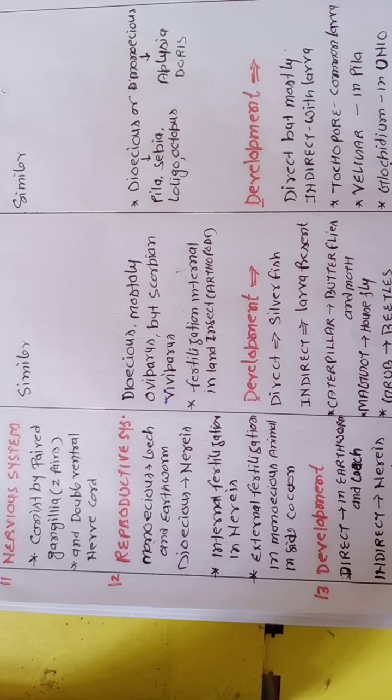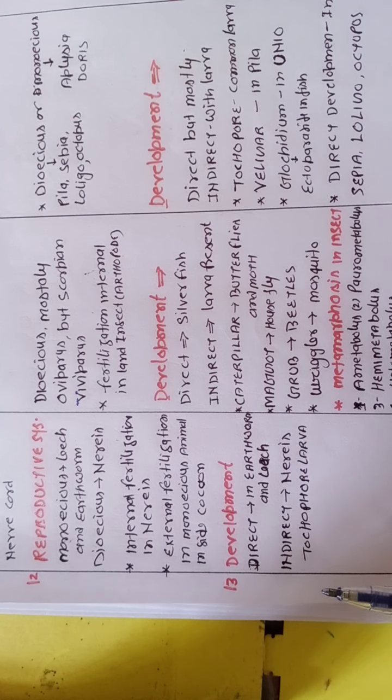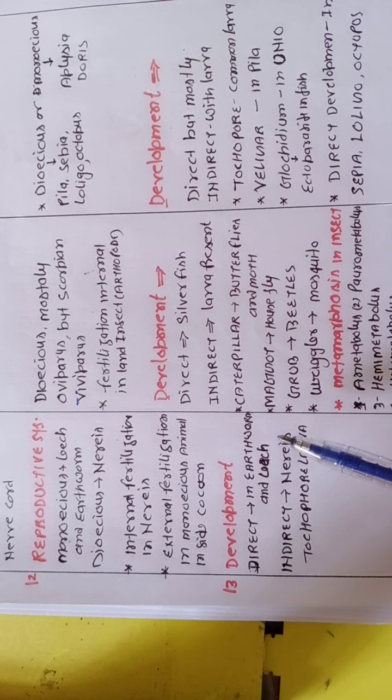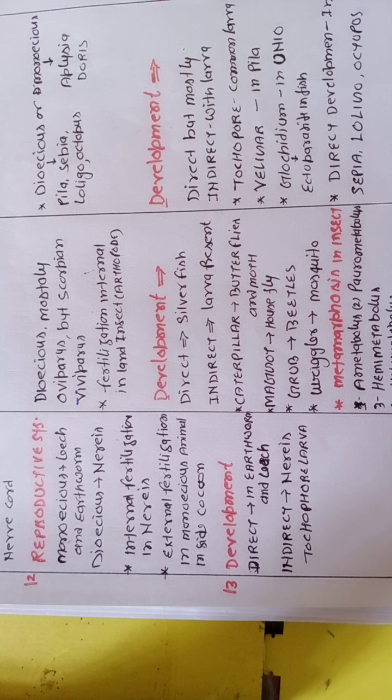Now a very, very important point, development. In the case of Annelida, two types of development take place, direct or indirect. Direct development occurs in earthworm and leech, and indirect development in Nereis, where the trochophore larva is present. That is a very important point for you. Similarly in Arthropoda, direct development occurs in silverfish. Indirect development means a larva is present, as in butterfly and moth, where the caterpillar larva is present. In housefly, the maggot larva. In beetle, the grub. And in mosquito, the wriggler larva is present. This is very, very important. That's why I added it here.